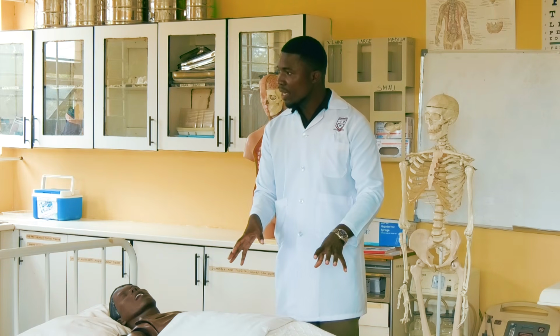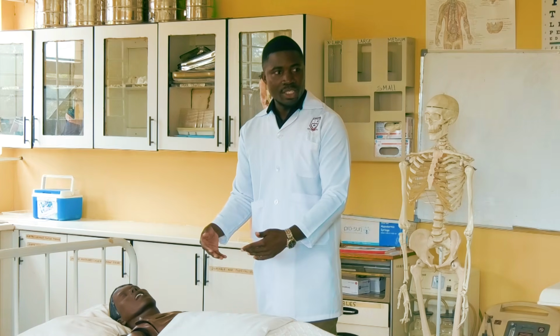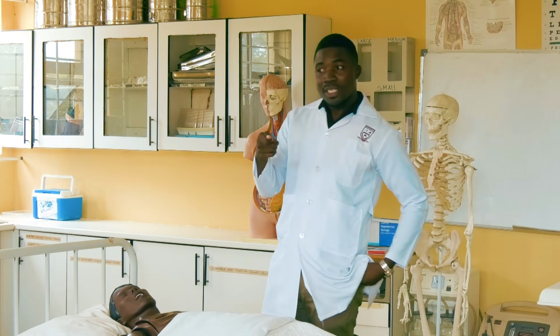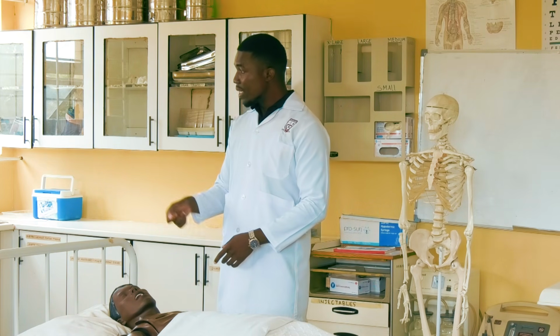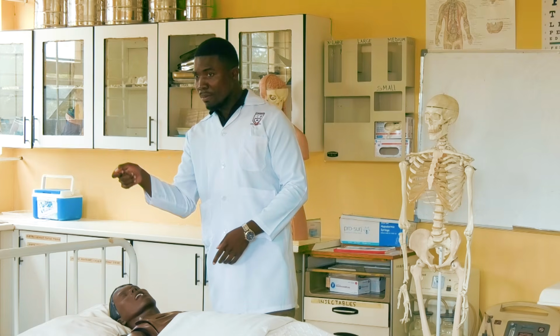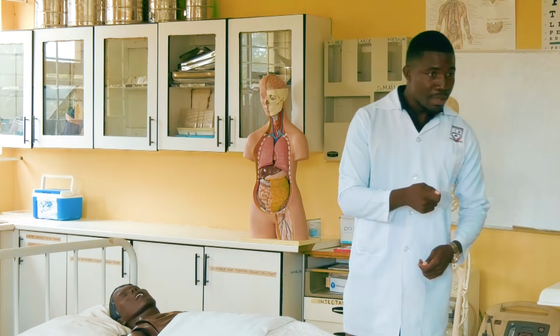When a patient comes to your facility, you're going to do an assessment first. If you miss out some things during assessment, you're putting that patient at risk. Because during assessment, you can detect potential health problems and also actual health problems.